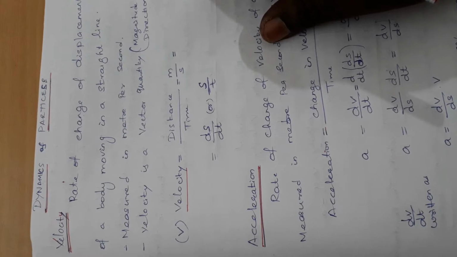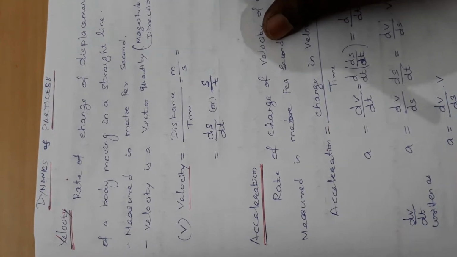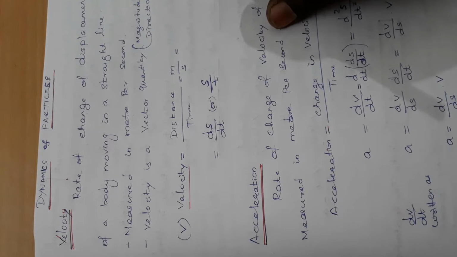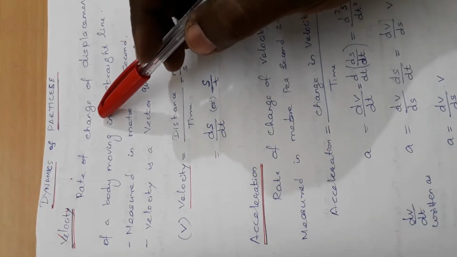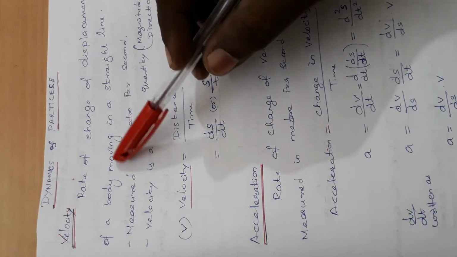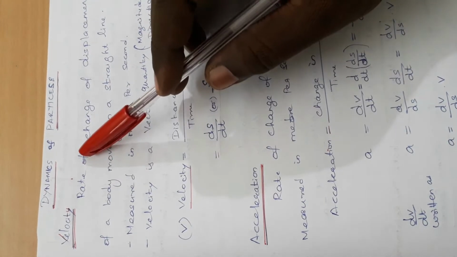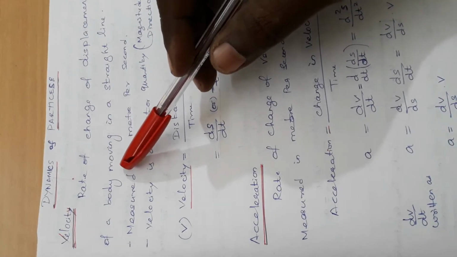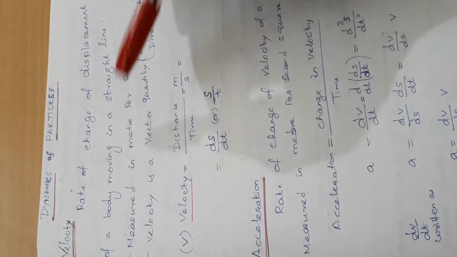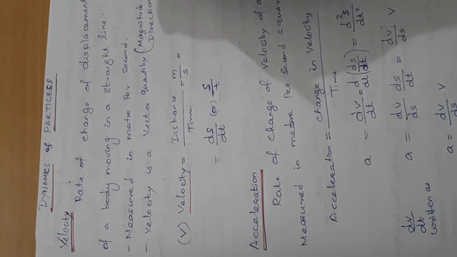Hi friends, today we are going to see some of the problems which are frequently asked in physics in IIT and NEET examinations. We will start with the topic called dynamics of particles, where we will see some definitions before going to the problems, just to refresh for those who have forgotten some of the formulas.